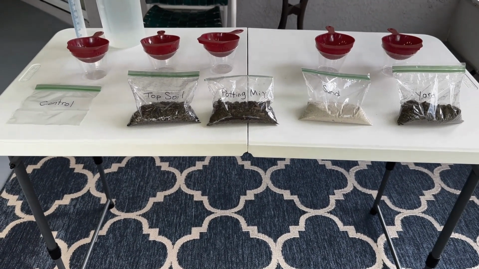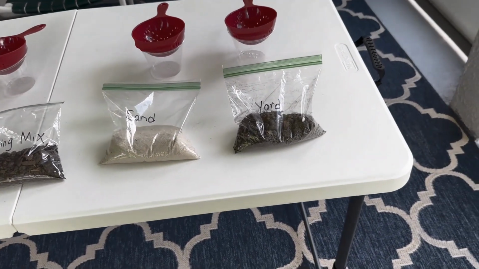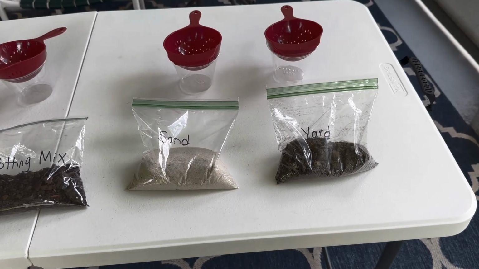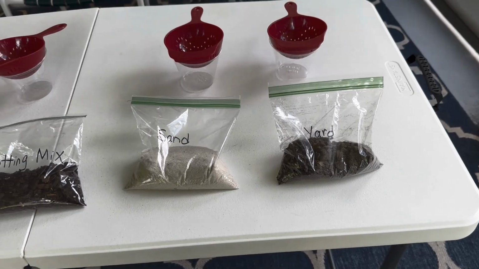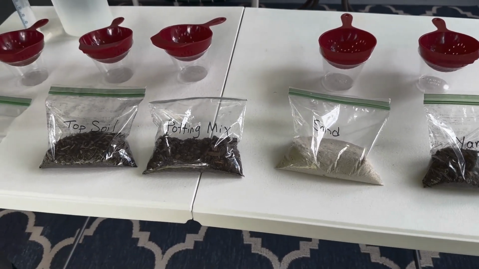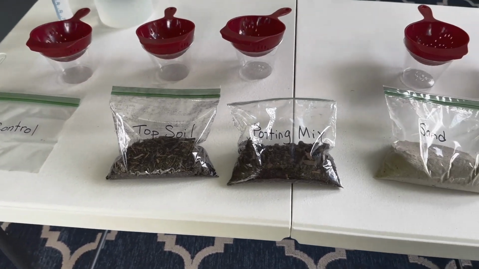Okay, we're back and we're going to set up our experiment now. The very first thing you need to do is to label each bag that you're going to be putting soil in. I have yard, sand, potting mix, topsoil, and a control.